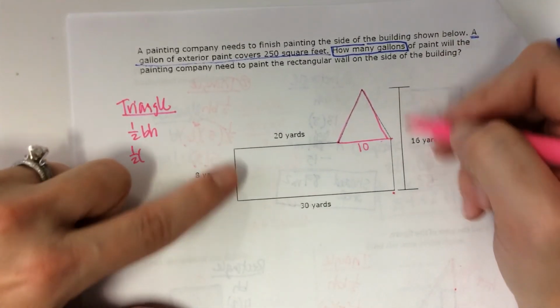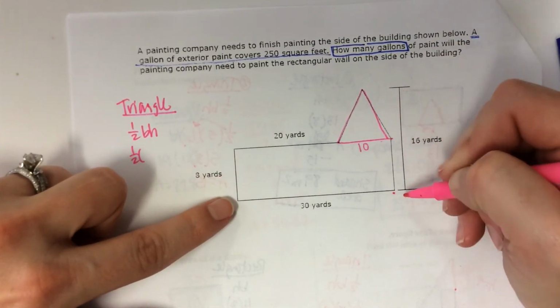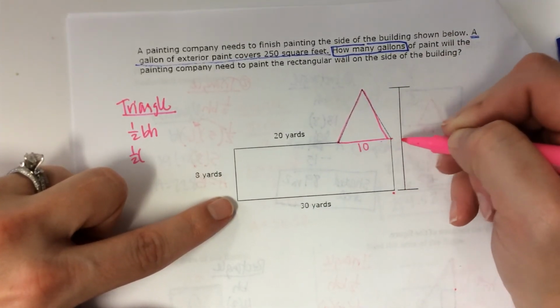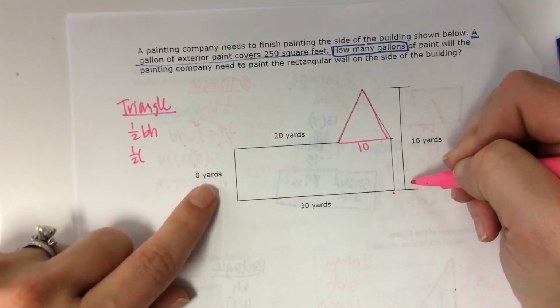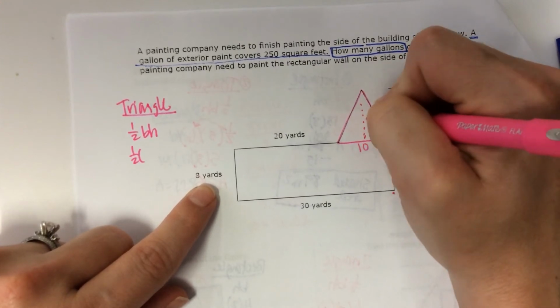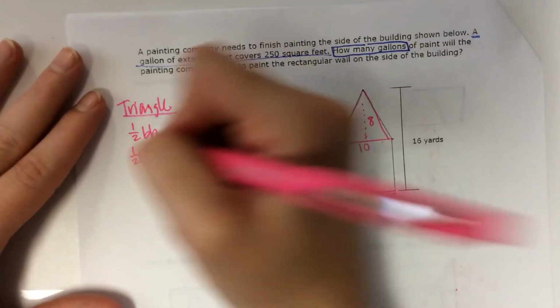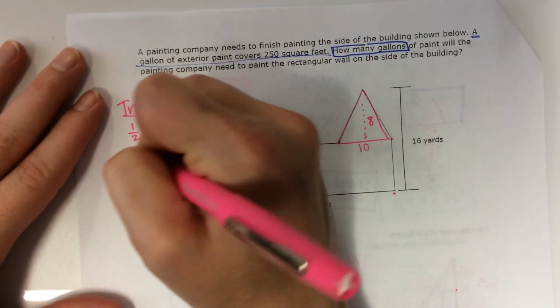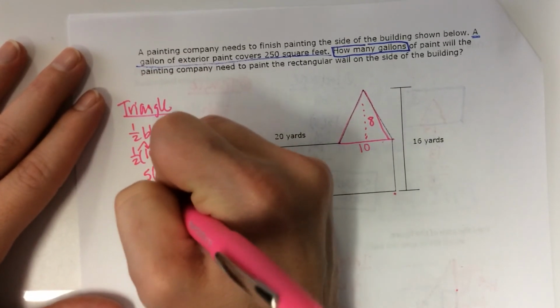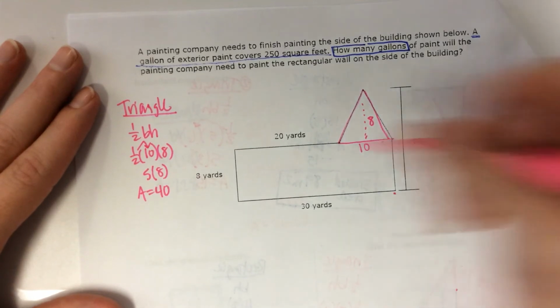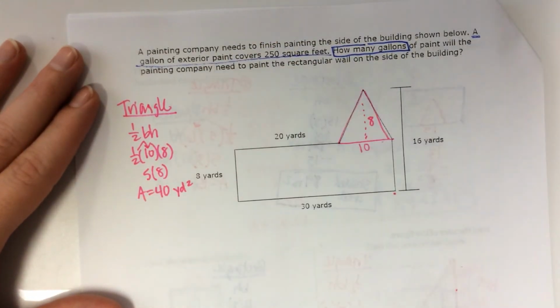And then you have to do the same thing for your height. So you can see all the way down to 16, but I don't need all the way down. My triangle stops right here. So that is 8 yards. So 16 minus 8 gives me a height of just my triangle of 8. So half of 10 is 5 times 8 gives me an area of 40 yards squared.